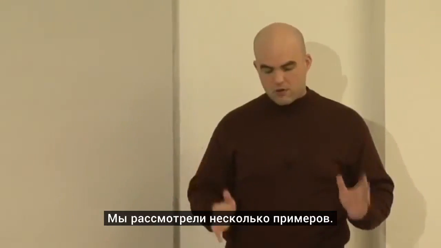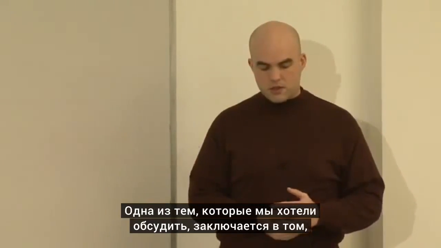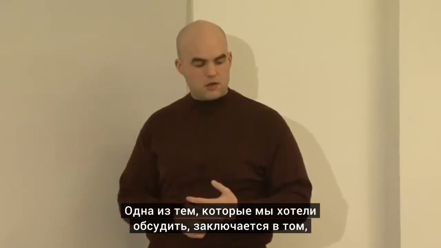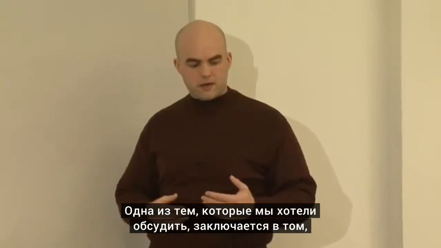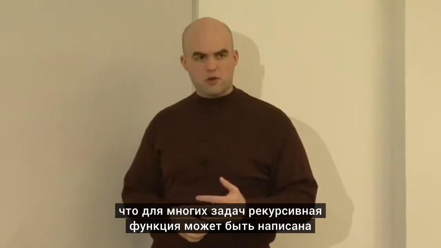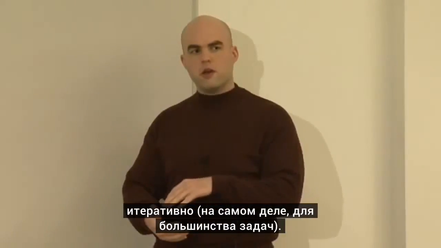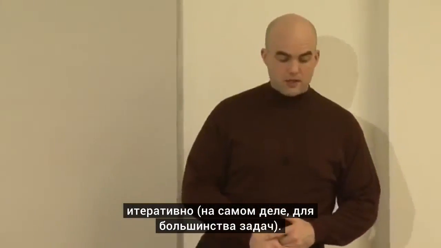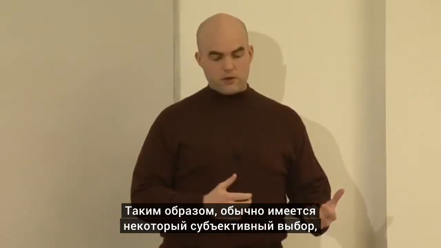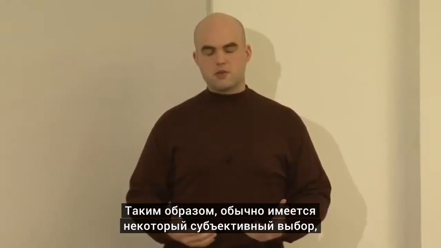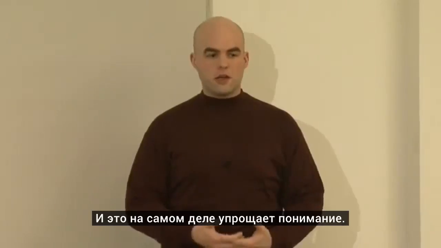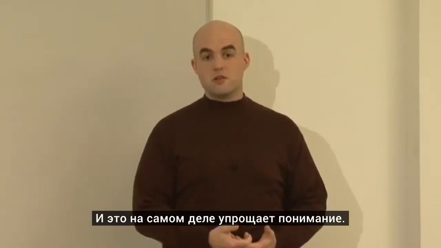So we went over a few examples, and one of the things that we wanted to talk about is that for many problems, or actually for most problems, a recursive function can be written iteratively. So there usually is some sort of subjective choice in how to write a function, and it really comes down to ease of understanding.